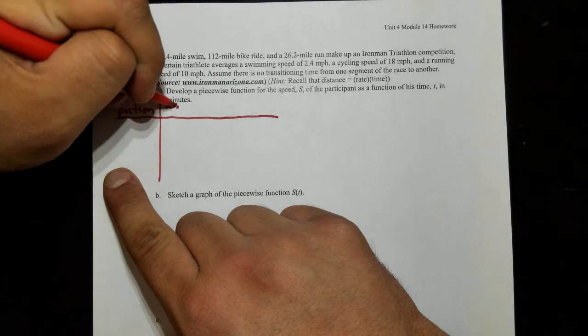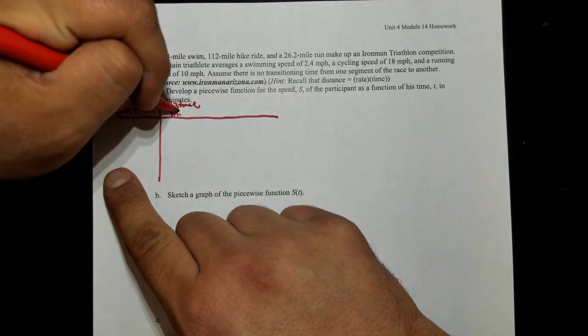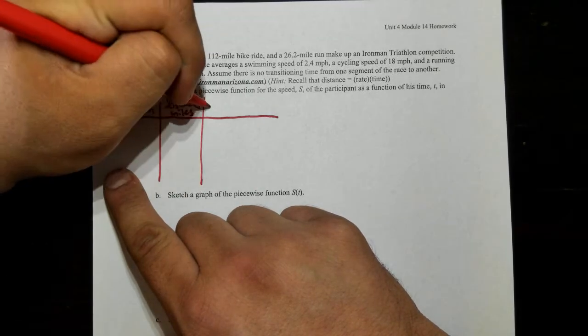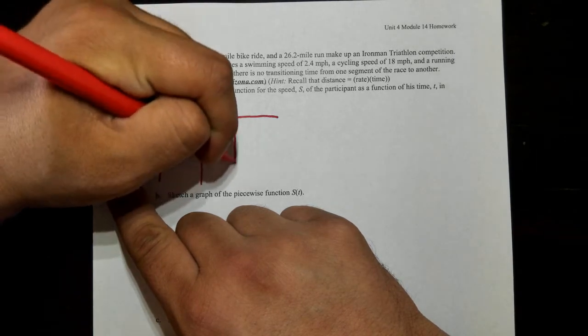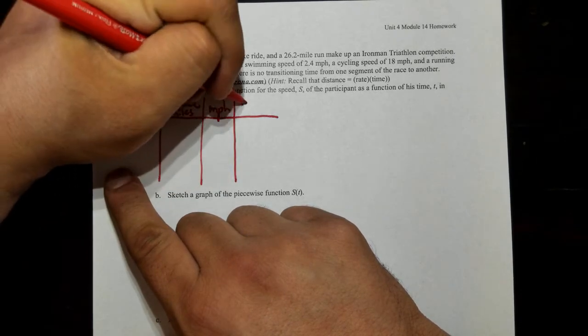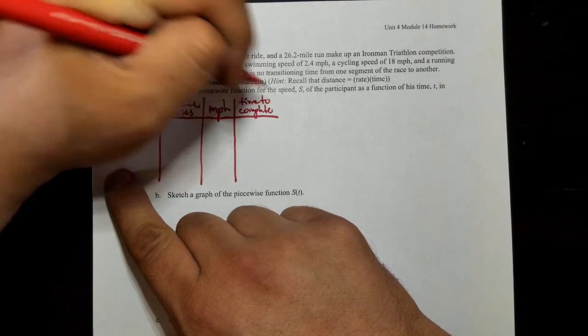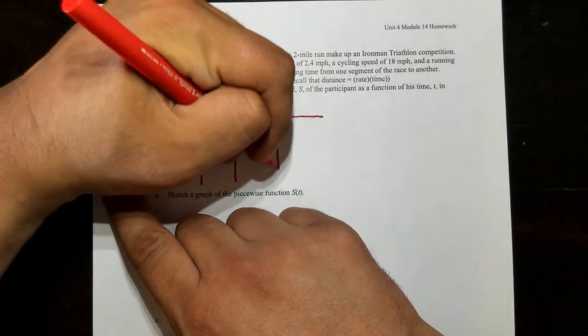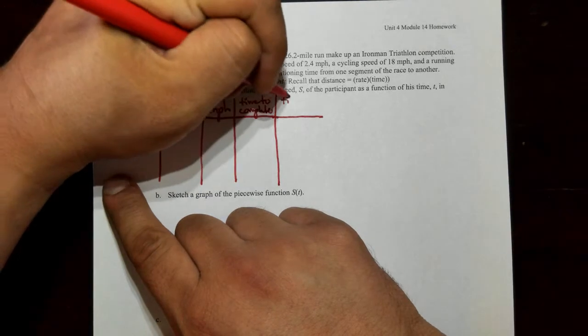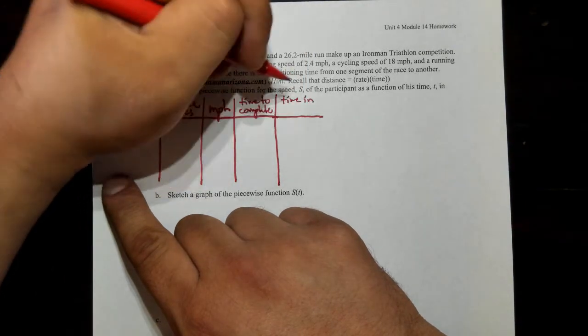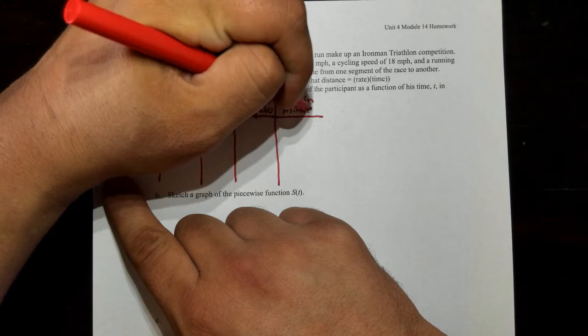We have the distance in miles, the miles per hour, and the time to complete each one. We have time in minutes because that's what it's asked of us.